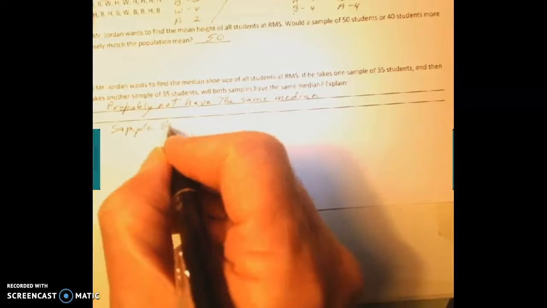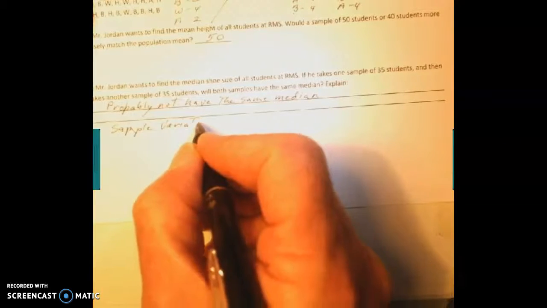And again, the reason why, sample variation. You're doing two different samples, and there could be variation in the samples, and so they could have the same median, but they don't necessarily have to. The two different samples could have different medians. So the key concept there, sample variation, could allow you to have different medians.